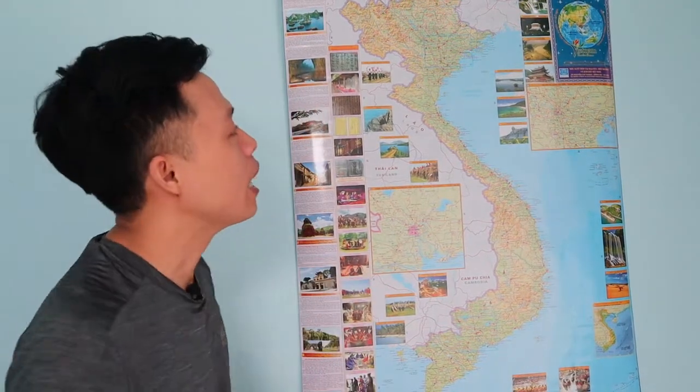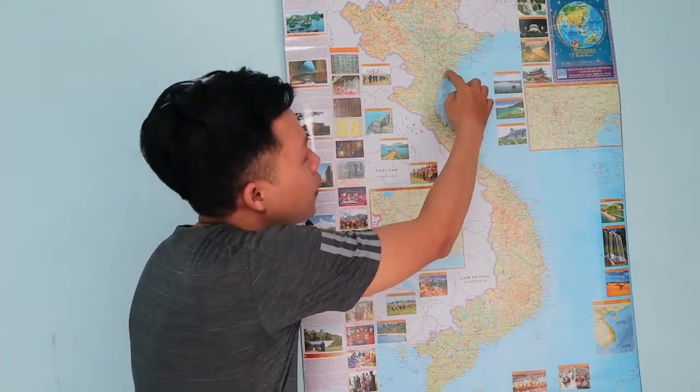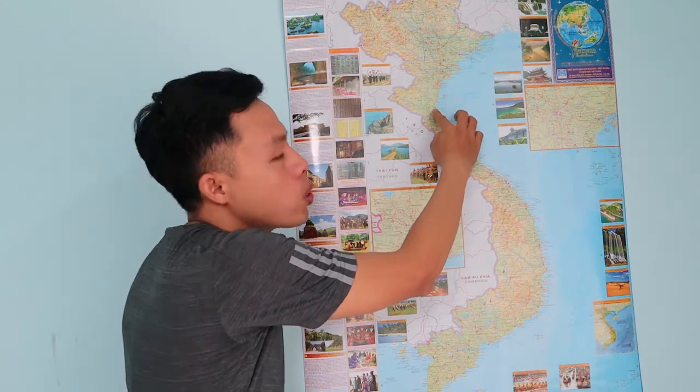Not to mention, Vietnam is a country of rivers. We have a super tangled system of rivers in Vietnam. If you travel from the north to the south, on average, every 20 kilometers of the coastline, there is a river mouth. And now let me mention the most interesting part of Vietnam, the climate.